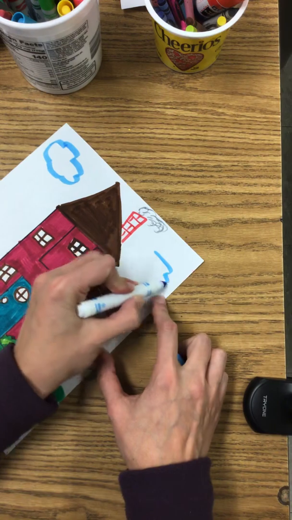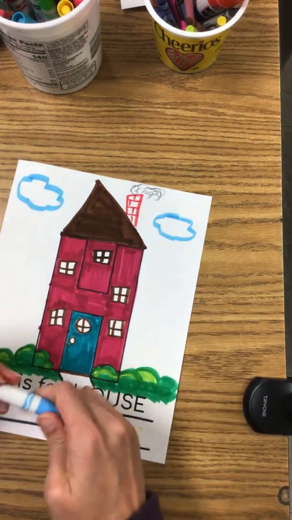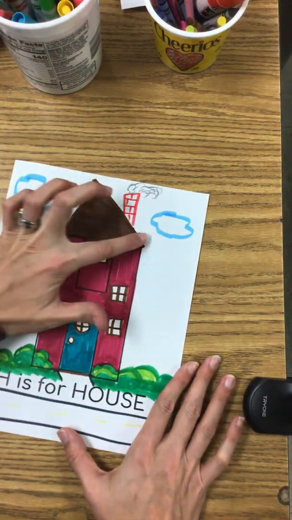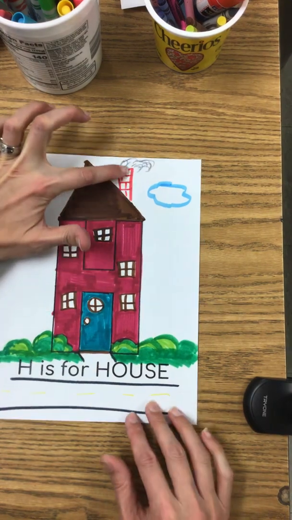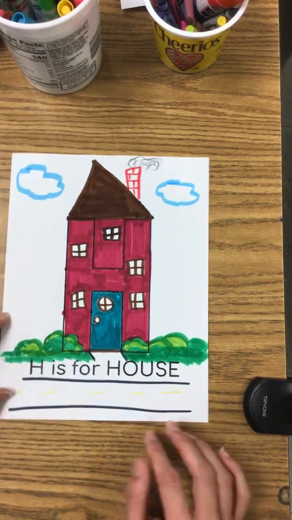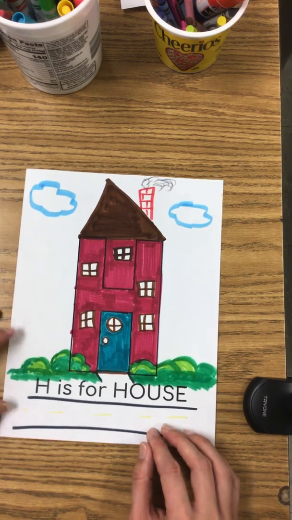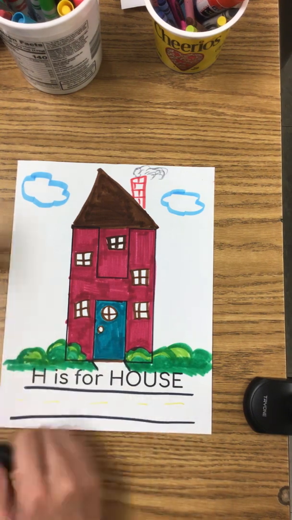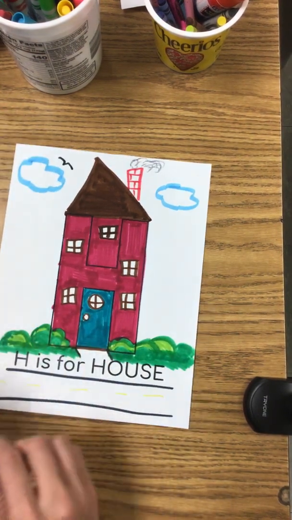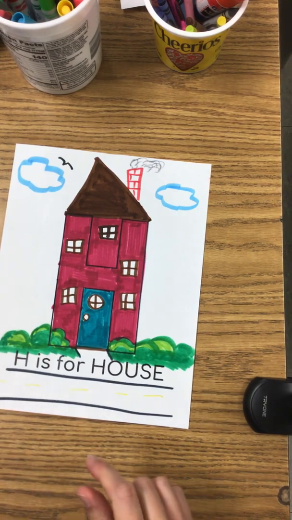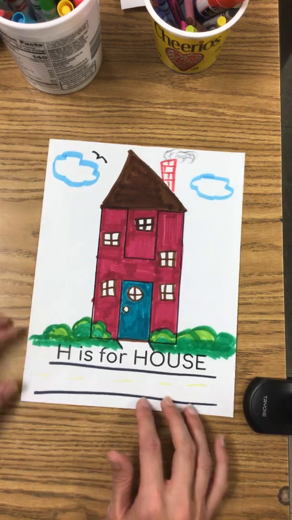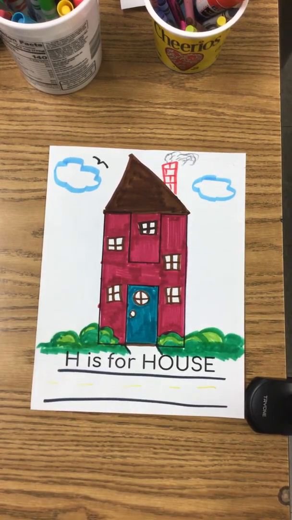You could add clouds in the sky. If you wanted to make this a winter scene, you could color all the sky around but leave some areas white to make like snow on your roof. I like how my chimney has like smoke coming out because the heat is on in my house because it's cold outside. Maybe you want to do a sunshine, or maybe some birds flying through the sky over top of your house. Maybe you have a house and maybe you have a barn and you have animals outside of your house. You can add whatever details you like to make your house complete.